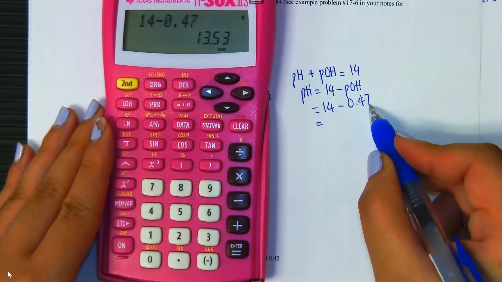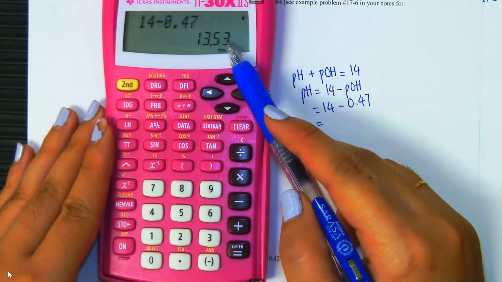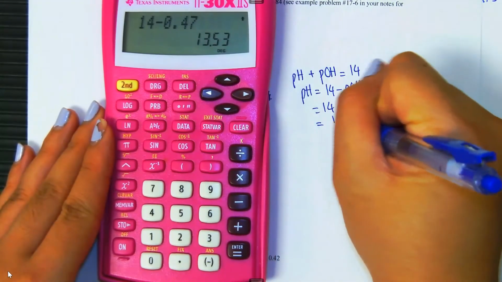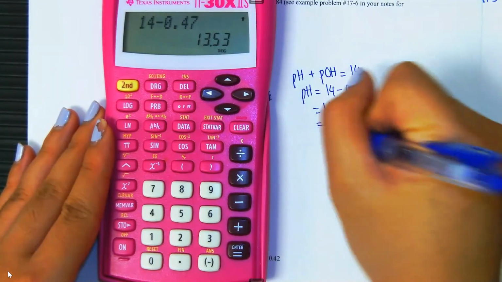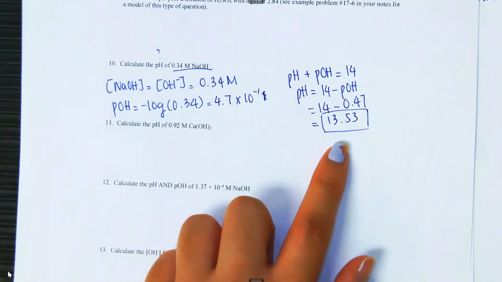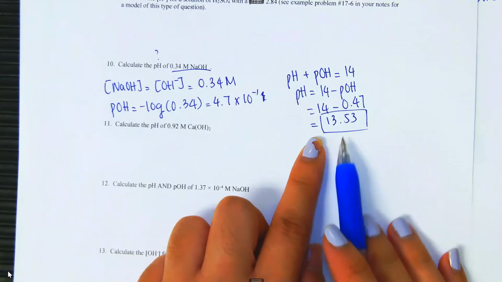13.5347, that's to the hundredth place. This is also to the hundredth place. So everything significant figure wise, we are good. So that's my final answer. That's the only one I'm going to box.